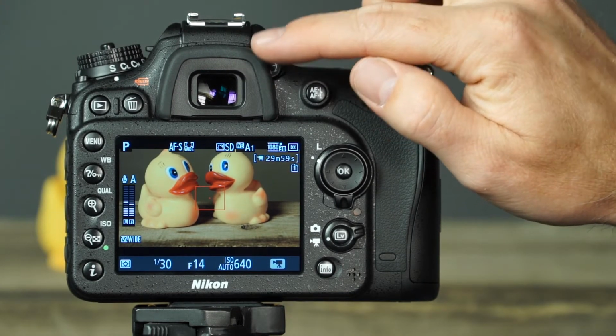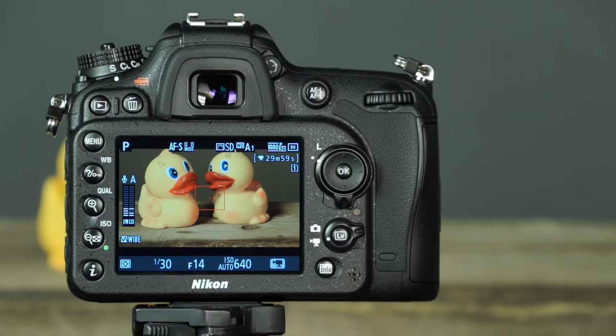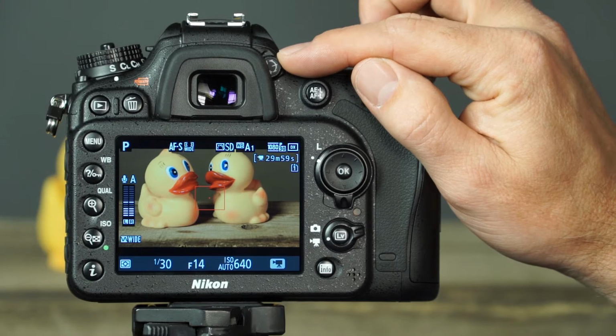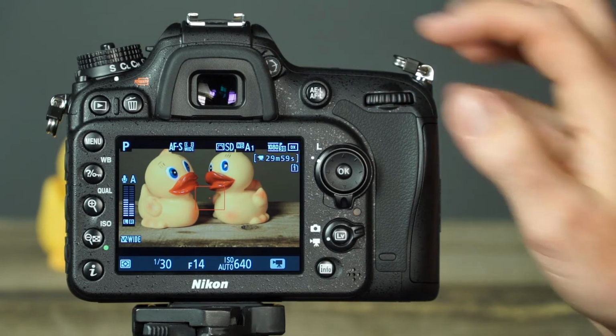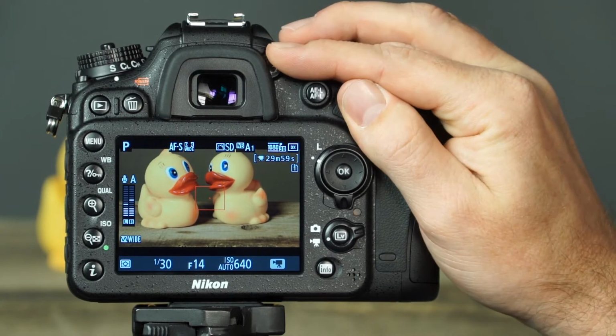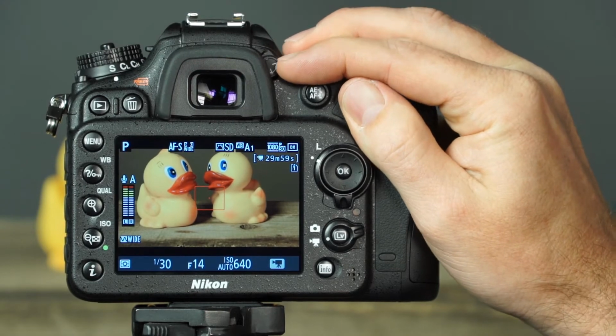Directly above the LCD monitor is the viewfinder, where you can see camera settings when you're taking pictures. Before you start taking pictures, you'll want to focus the viewfinder. To do this, use the diopter adjustment control located to the right of the eye cup. Simply rotate the control until the viewfinder is in sharp focus.